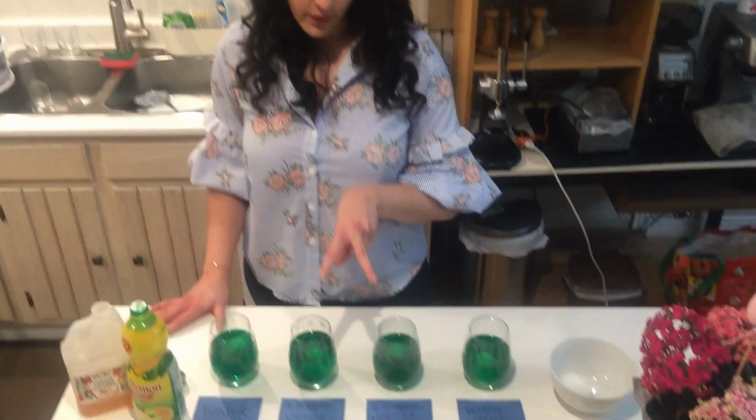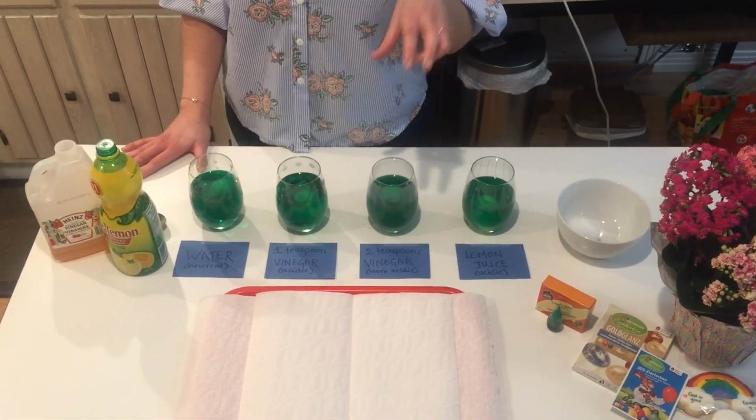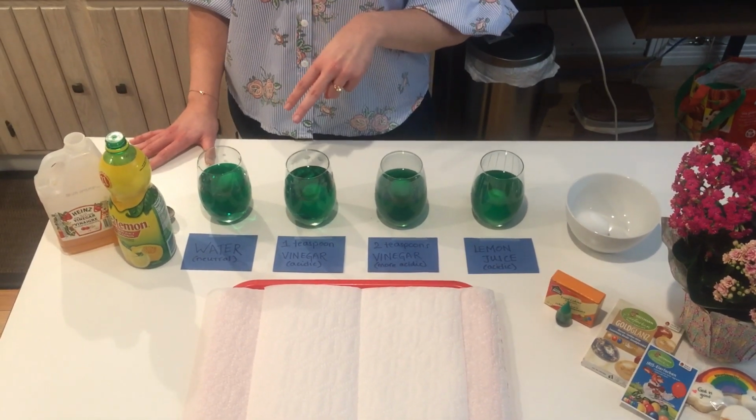So, let's recap that the food coloring is an acid dye and it works best when it's in an acidic environment. And right now we have 3 liquid environments that have acid in them. We have vinegar and lemon juice. And we have 2 situations where you have one with less vinegar than the other. So you have one environment that is more acidic than the other.